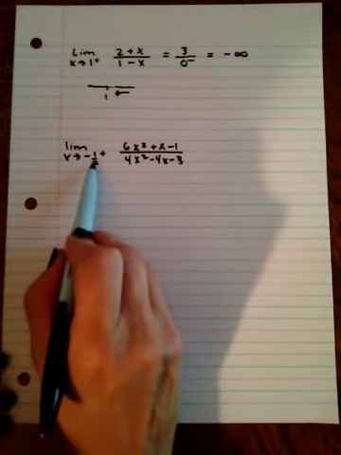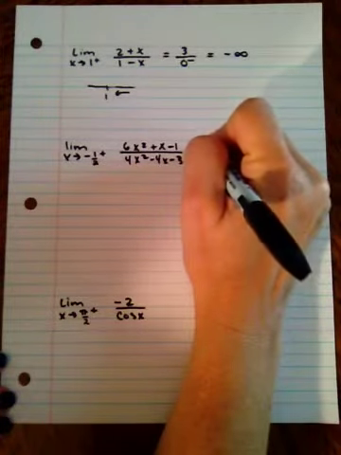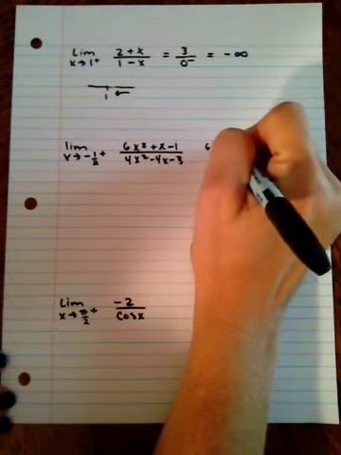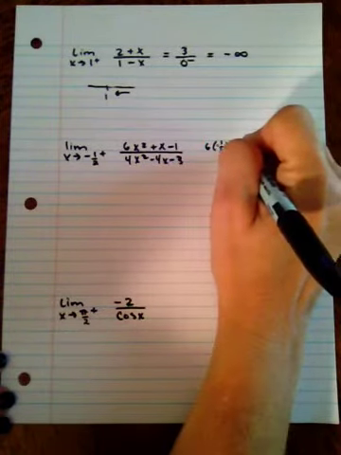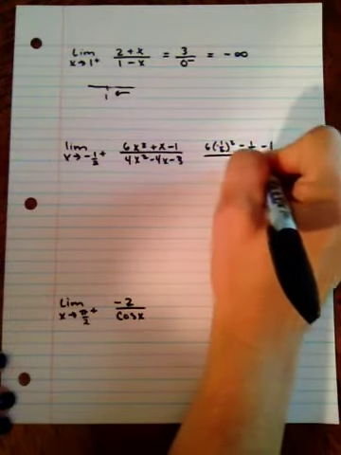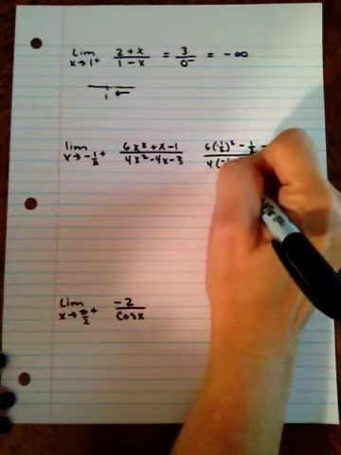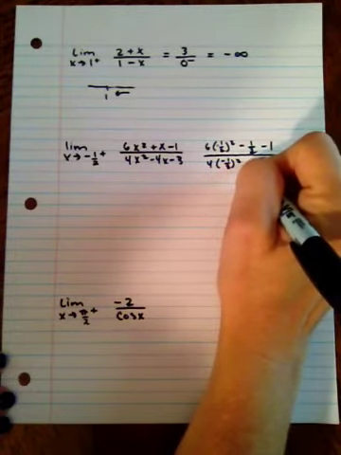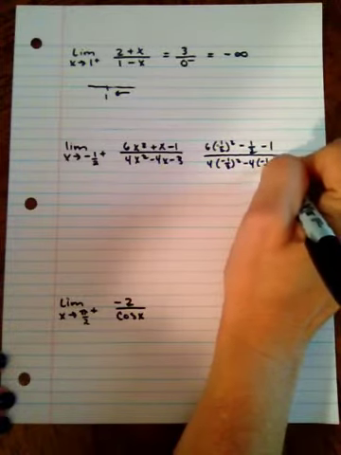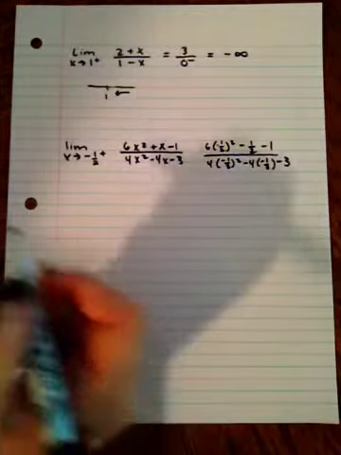For this one, I'm again just going to plug in. That is the first step. So I'm going to say that this is 6 times negative 1/2 squared minus 1/2 minus 1 over 4 times negative 1/2 squared minus 4 times a negative 1/2 minus 3. And I'm going to clean this up a little bit.